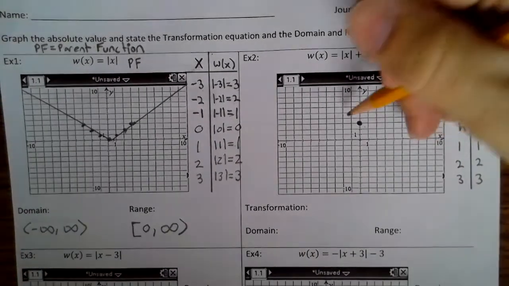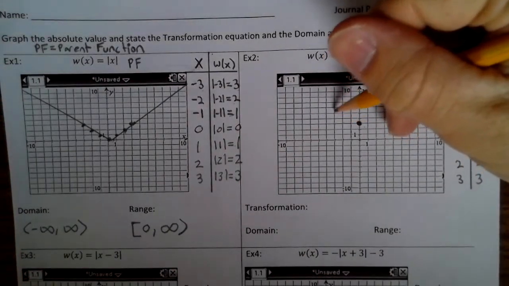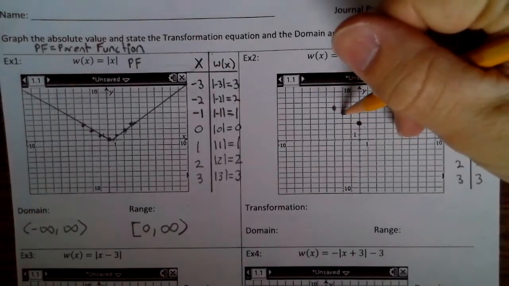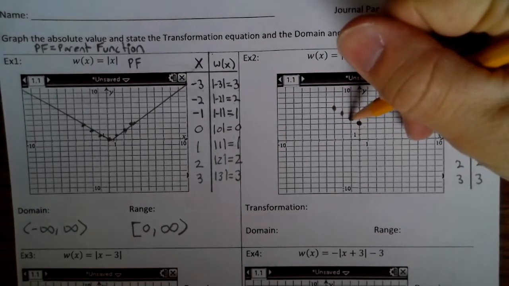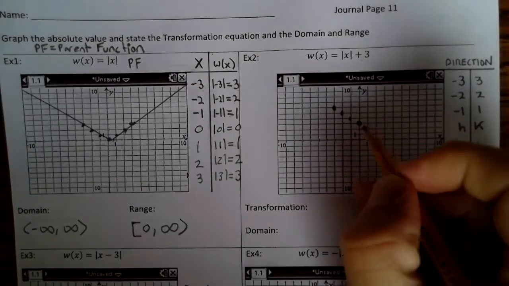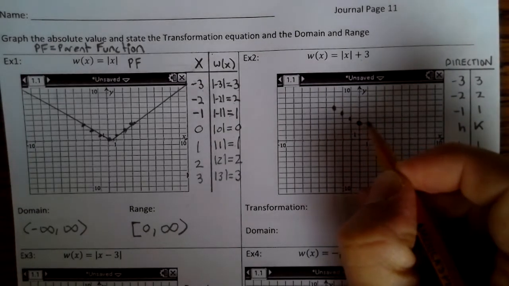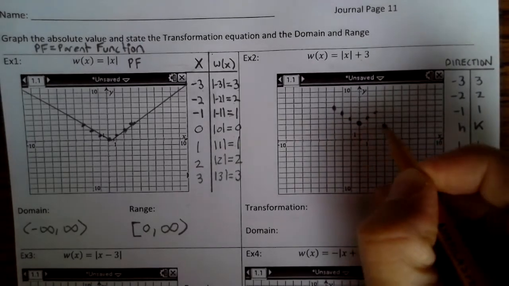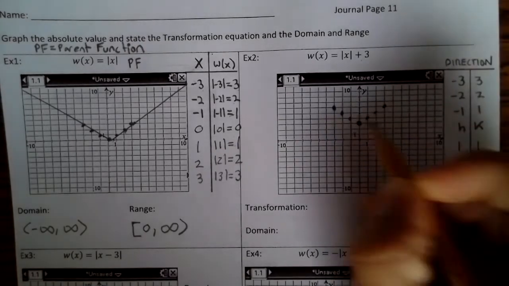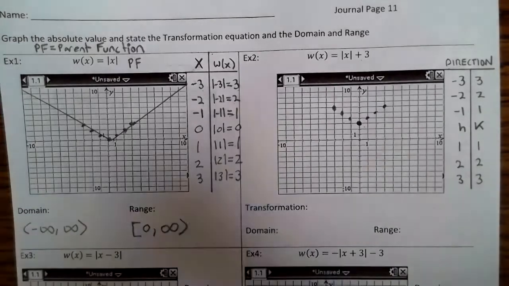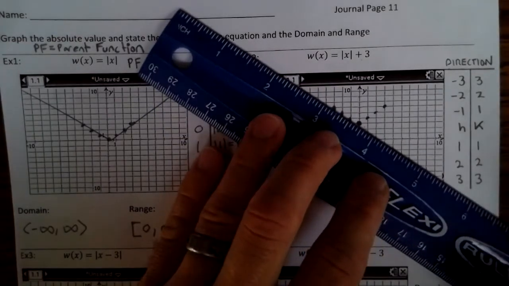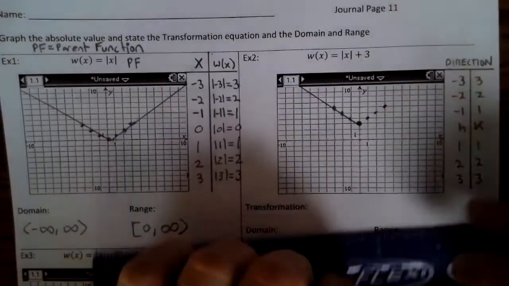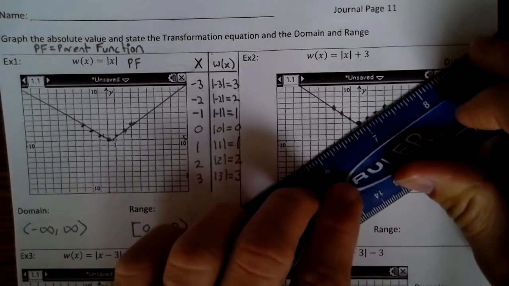So from here we're going to go left 1, 2, 3, up 1, 2, 3, left 2, up 2, left 1, up 1, right 1 from the vertex, up 1, right 2 from the vertex, up 2, and right 3 from the vertex, up 3. You can see that we have the absolute value shape. So we have now graphed the transformation of the absolute value function.